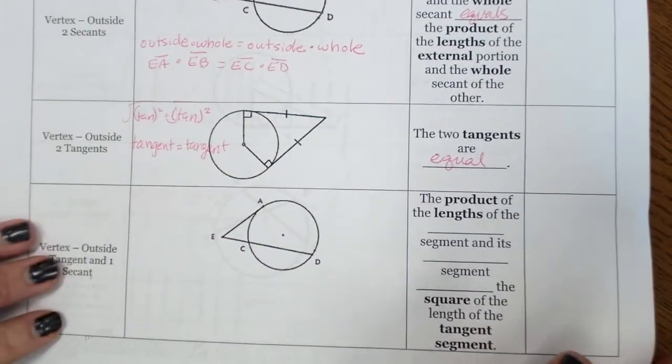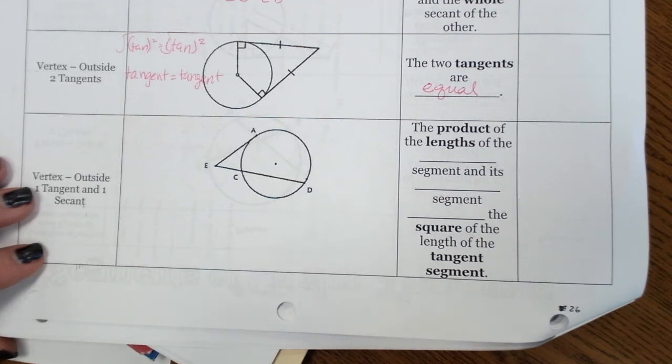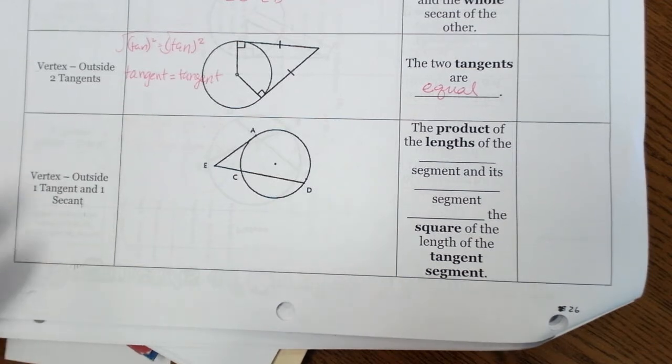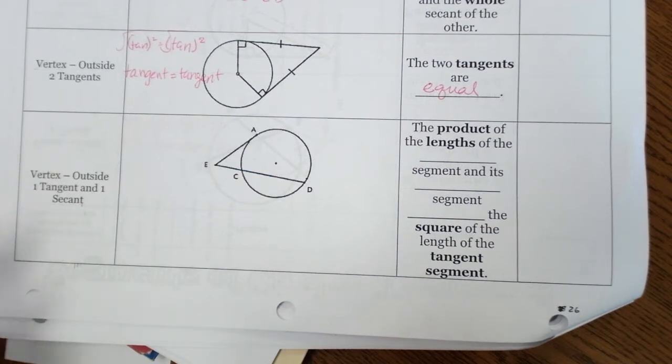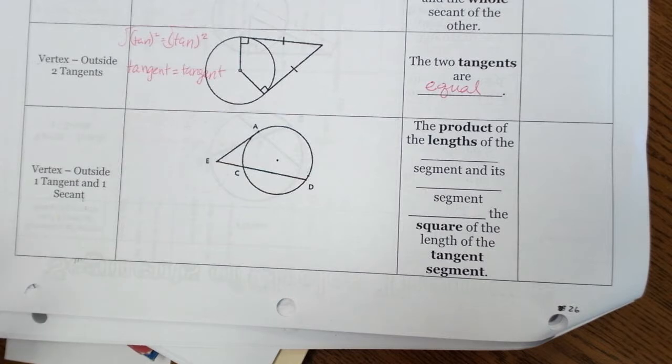And then the last formula, and really you don't have to memorize all these formulas, you just have to know if it's a chord, it's part times part. If it's a secant, it's outside times whole. If it's a tangent, it's tangent squared. A radius and a tangent make a right angle. So there's 4 things you need to remember.